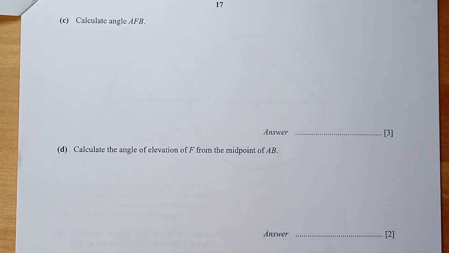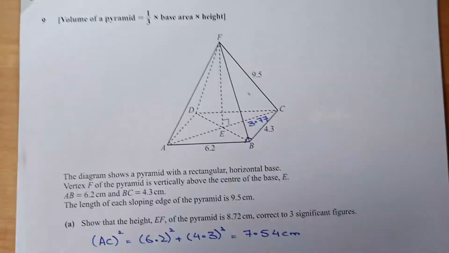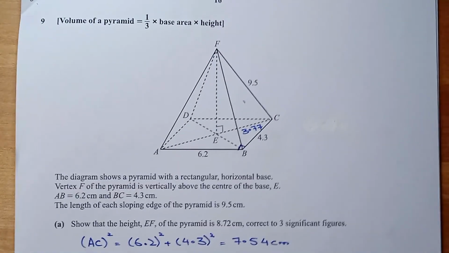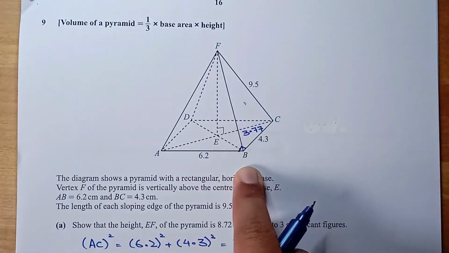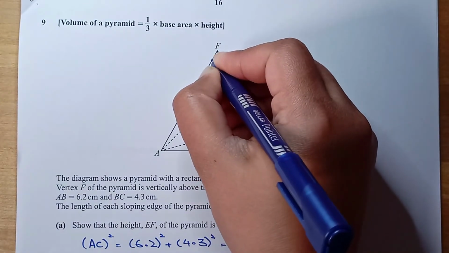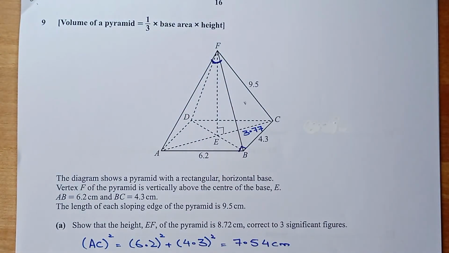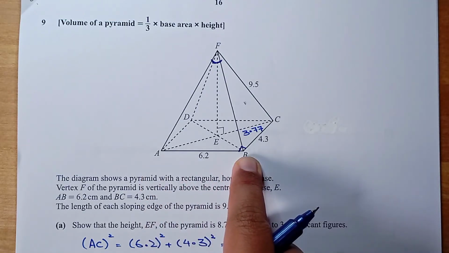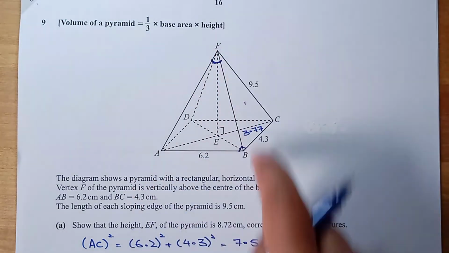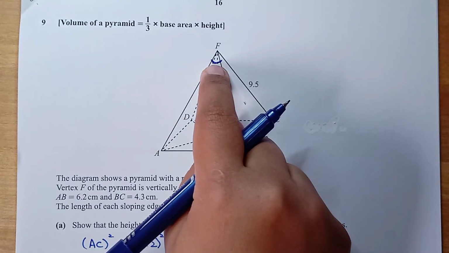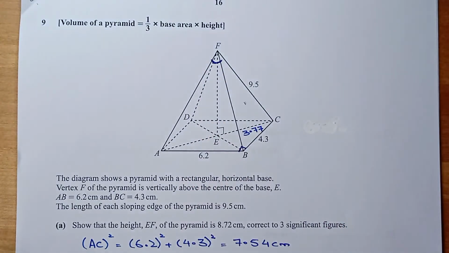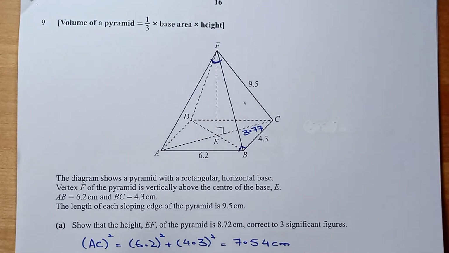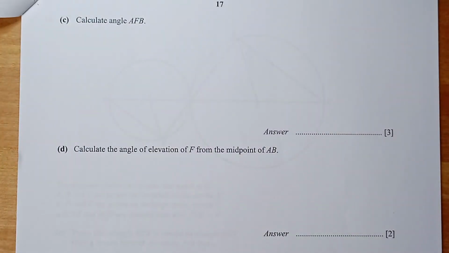Now for part C, calculate the angle AFB. Okay, where is AFB? This angle we need to find. We know AB, and we know EA and EB as well, right? And we need to find this middle angle. So let me draw this triangle separately on a new page, and let's see which rule we need to use to find that angle.